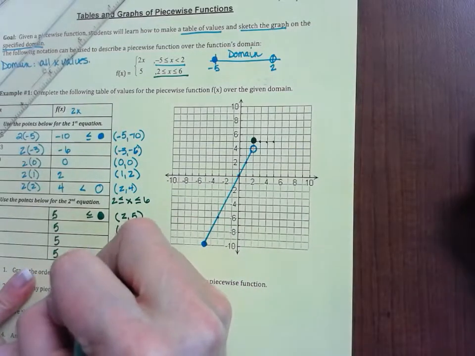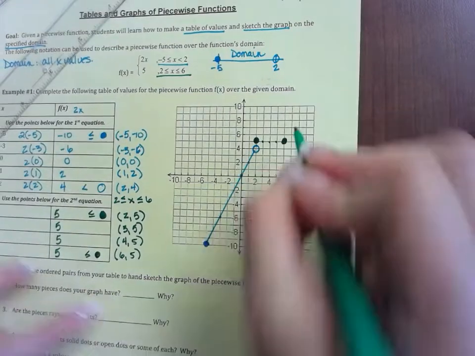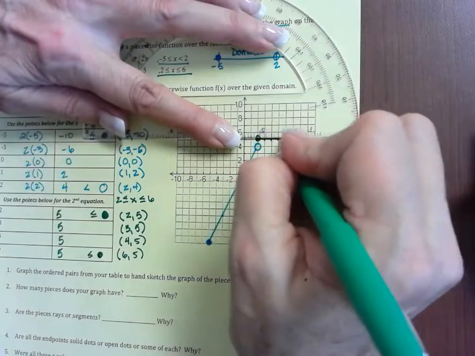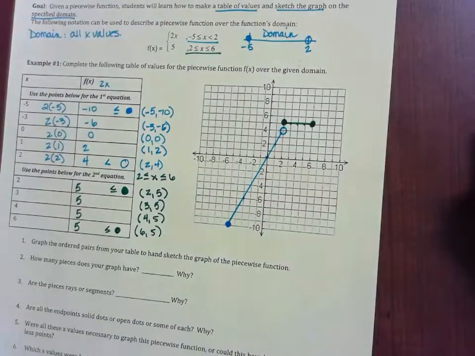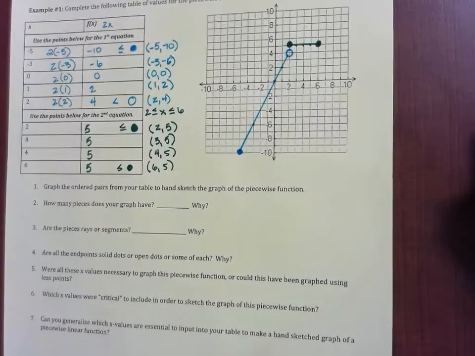And it also is a less than or equal to, so another closed dot. And there's my graph. Easy peasy? Feel good so far?